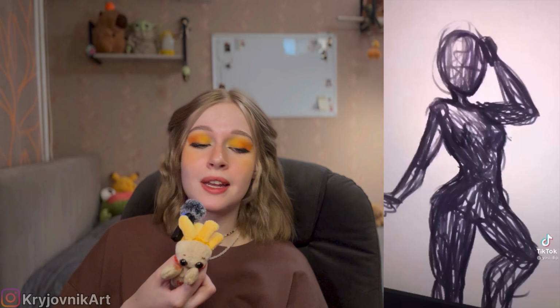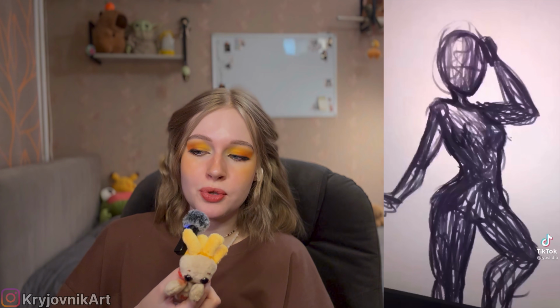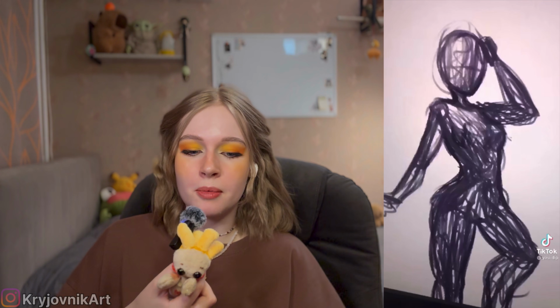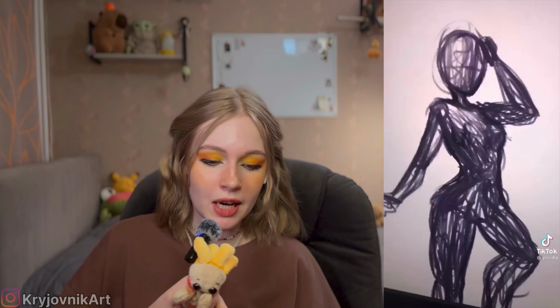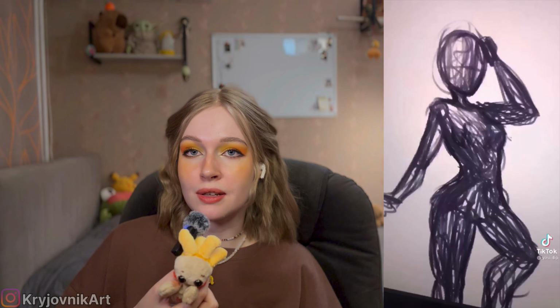Yes, this is 10 out of 10 advice. Draw the hand in a pose you need first, and then draw the arm and connect it to the shoulder. I do that all the time. It makes it so much easier.